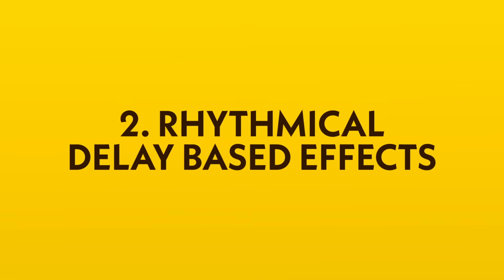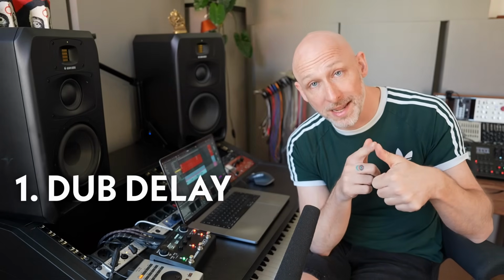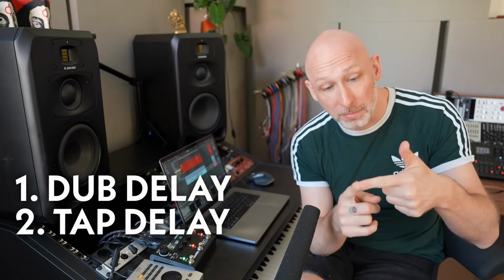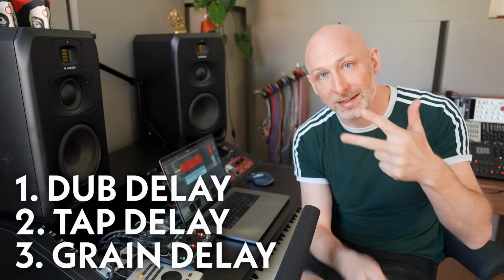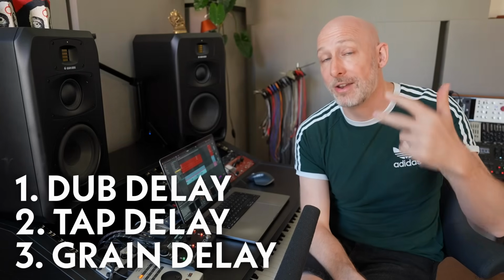Now, the second category of effects are my favorite. They're the rhythmical delay-based effects. And why are they my favorites? Well, because they can turn any sound into a motif. They can turn any element into a groove. So at the risk of dividing every category into three, there are three types of rhythmical delays that I want to show you. One is a dub delay, one is a tap delay, and one is a grain delay. Those are three different strategies with very different feelings, and they're all super cool.